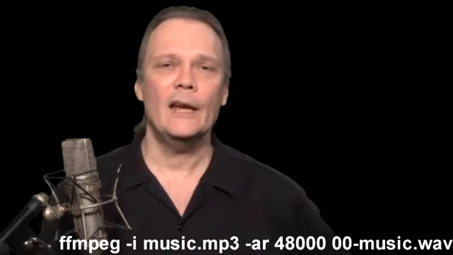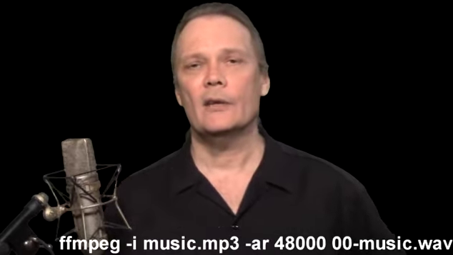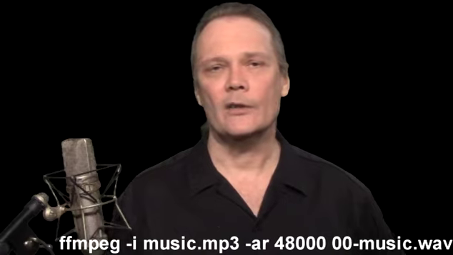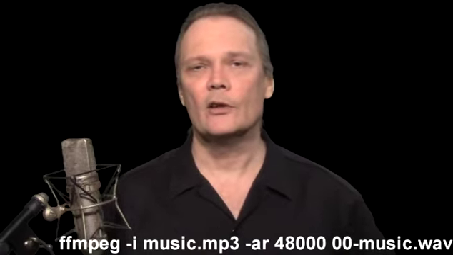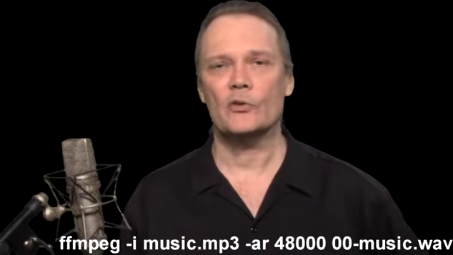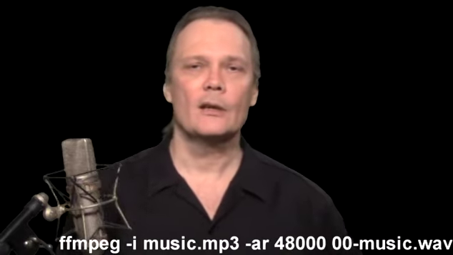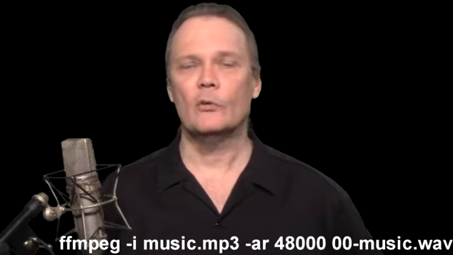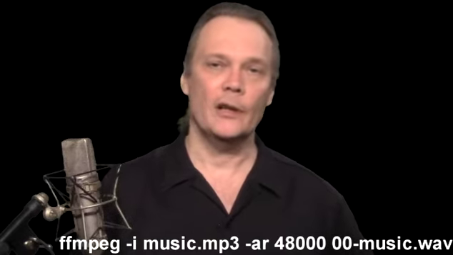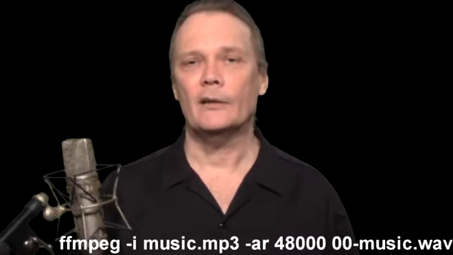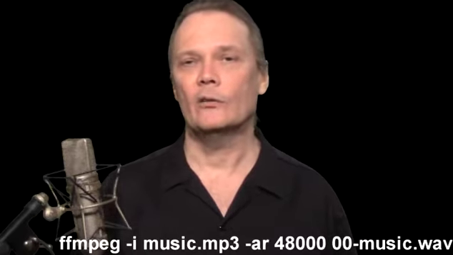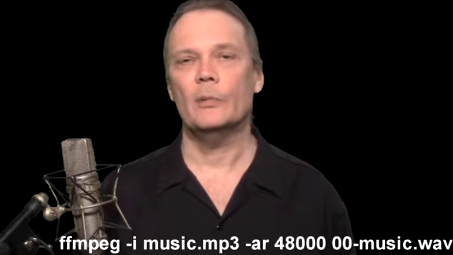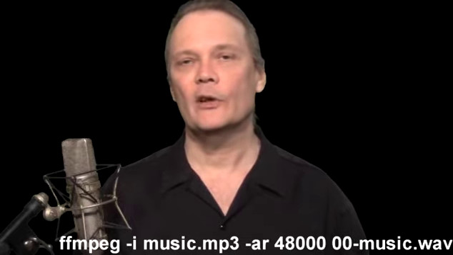Then do -ar space, and then put in the sample rate that your X32 is running at, which by default is 48,000. Then a space, then put in the name of the output file that you want to generate, which is probably going to be the same name as your input file, same song name. And then follow that by .wav rather than MP3. So it'd be like music.mp3 goes in, music.wav comes out.